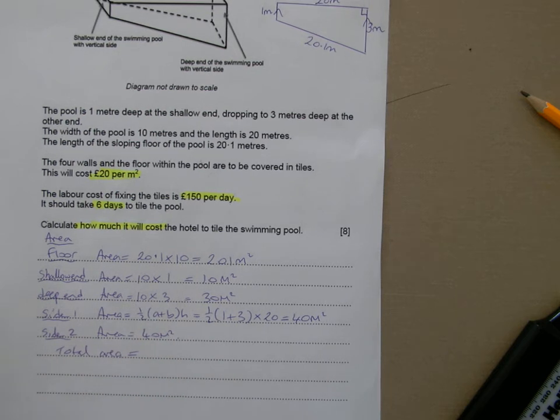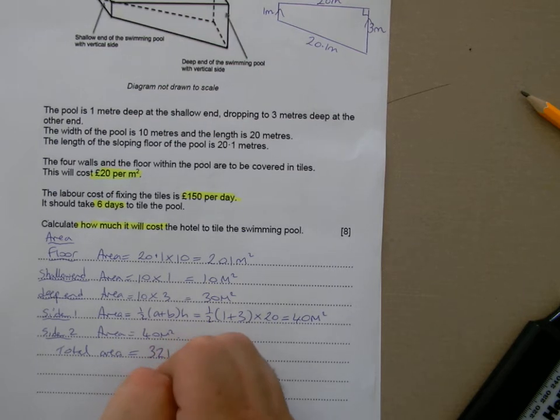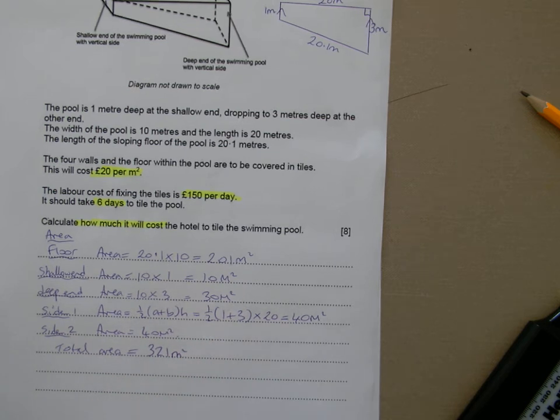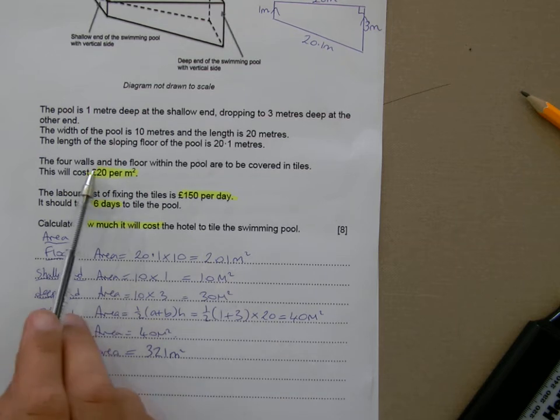On my calculator, 201 plus 10 plus 30 plus 40 plus 40 comes to 321 metres squared. So we've got the total area.